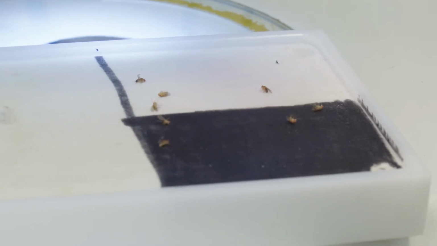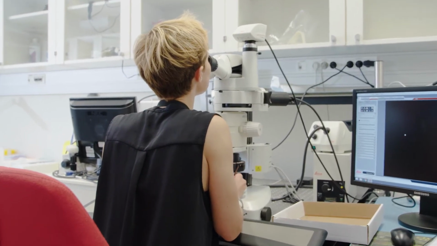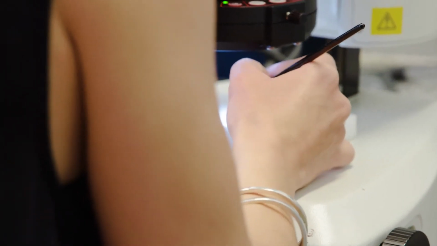So now we have males and females? Yeah, please. So we're going to have a look at them under the microscope, and it's very easy to see. And so I'm going to show you the differences.